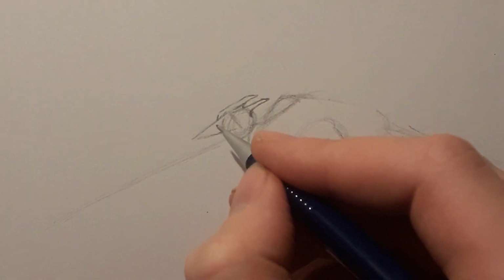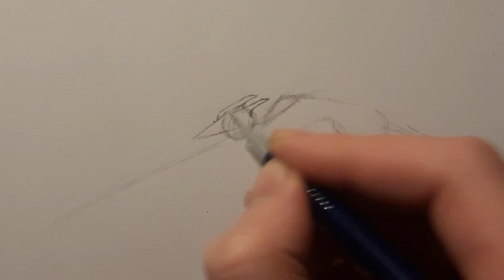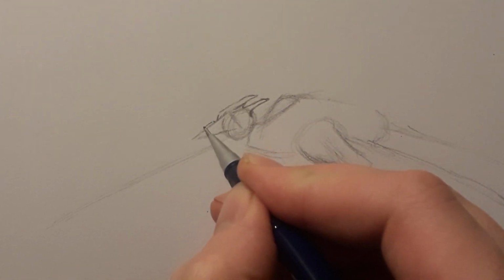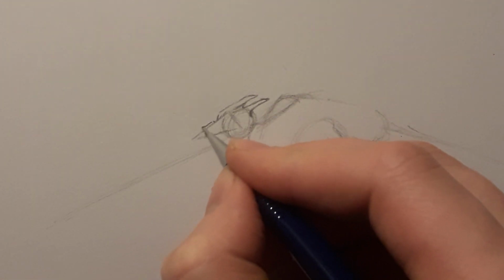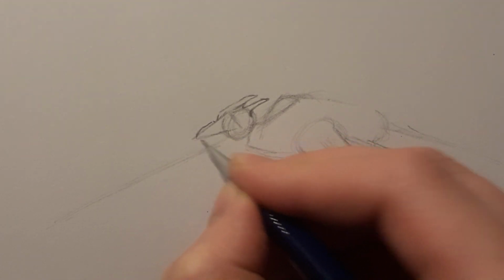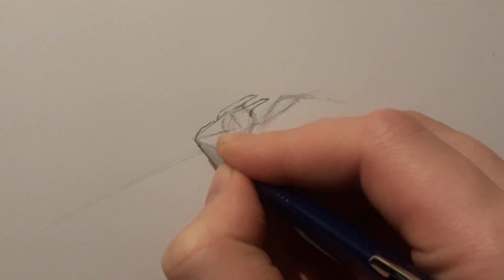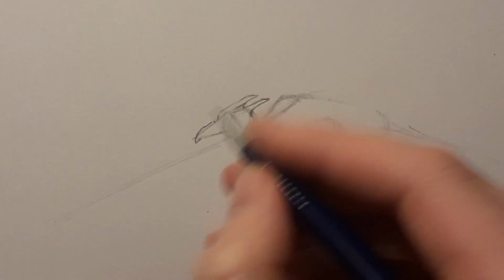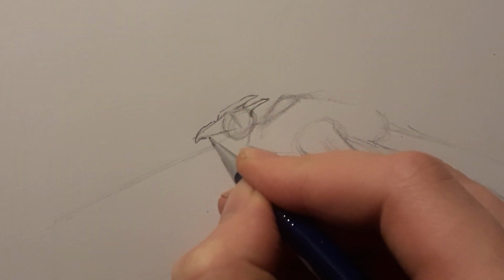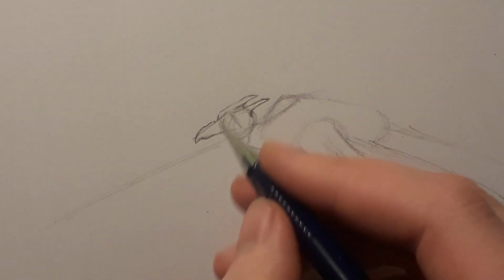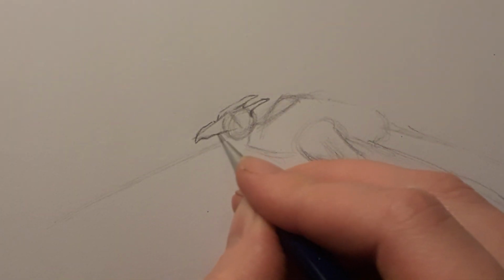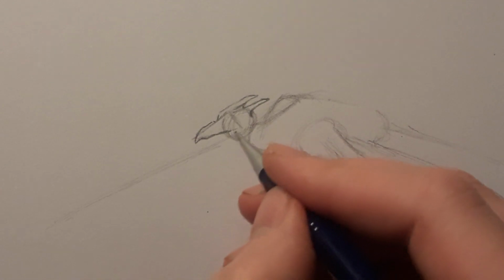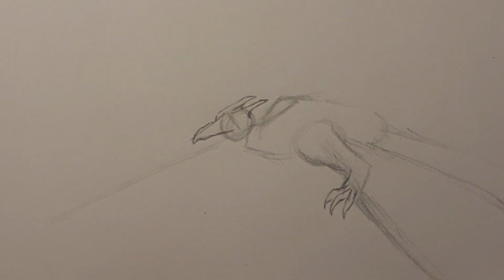Now we want to raise it up as well to kind of create a beak, kind of a bird of prey looking snout, and kind of a bump over there as well. And then it kind of goes straight onto the back of his mouth.